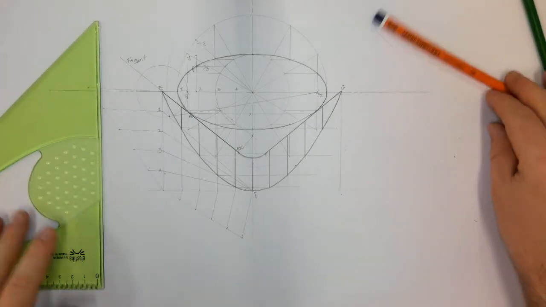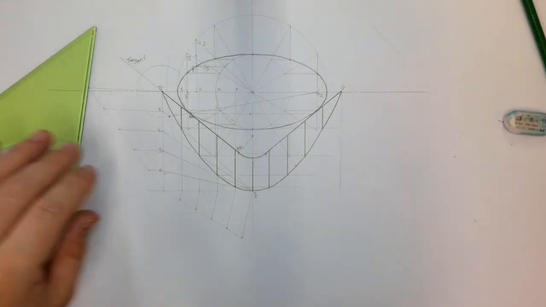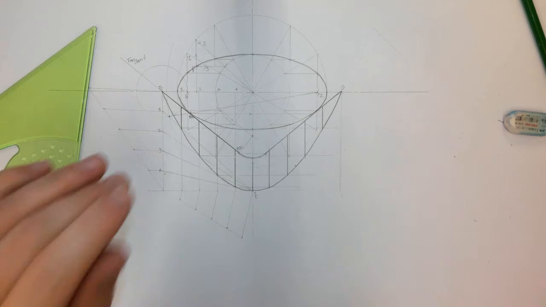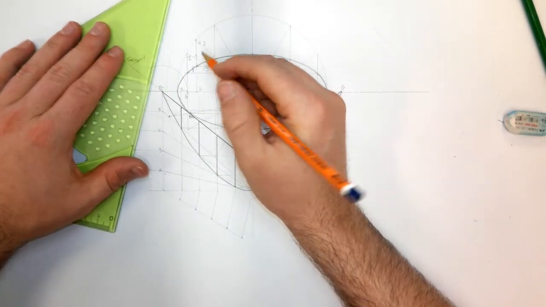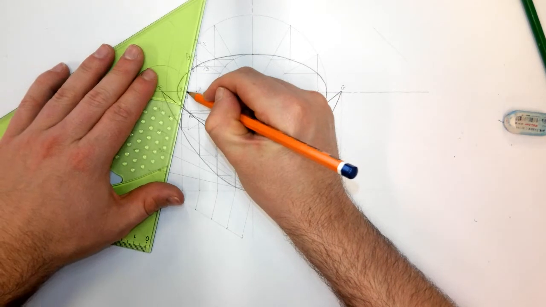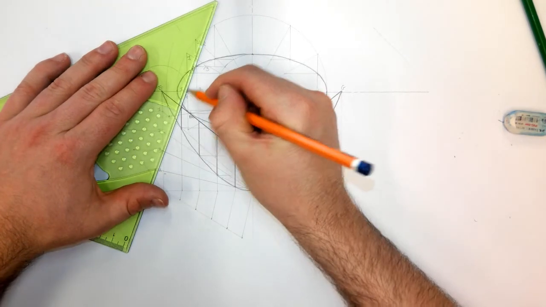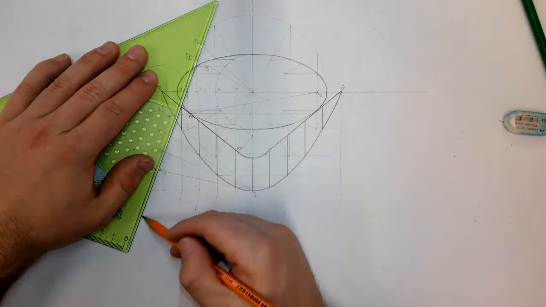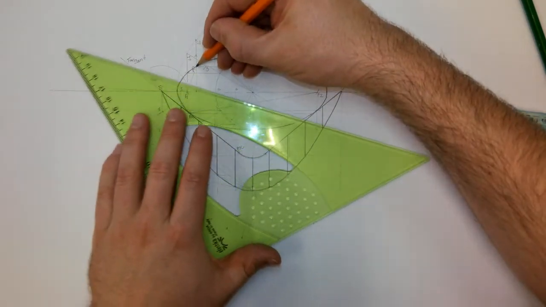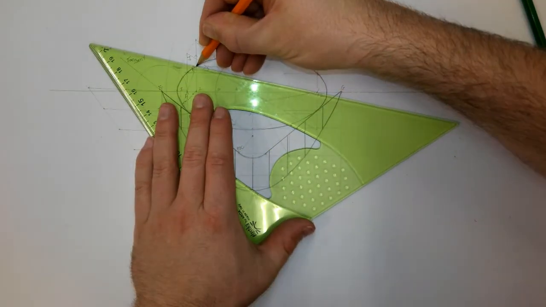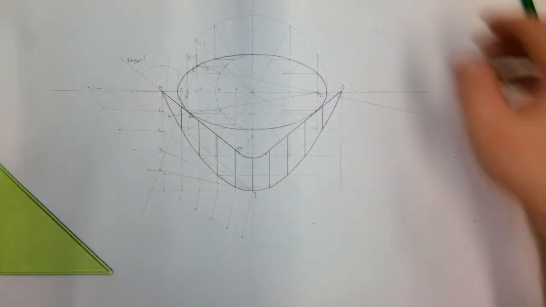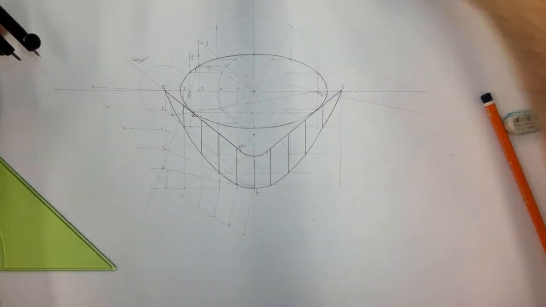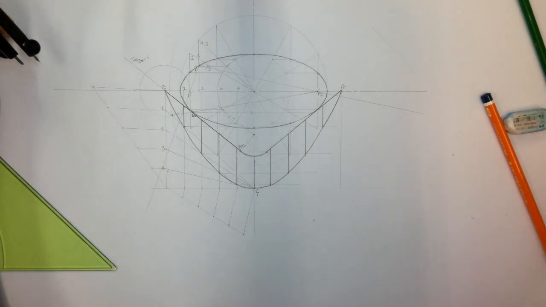Right. So we have already got point F1 and P and F2. So I'm going to join F1 to P and P to F2. Now we're going to bisect that angle F1 to P and P to F2.